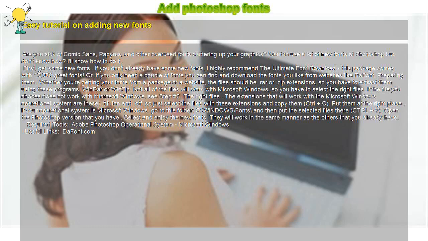Add Photoshop fonts. Easy tutorial on adding new fonts. Are you sick of Comic Sans, Papyrus, and other overused fonts cluttering up your graphics? Want to use a lot of new fonts in Photoshop but don't know how? I'll show how to do it.